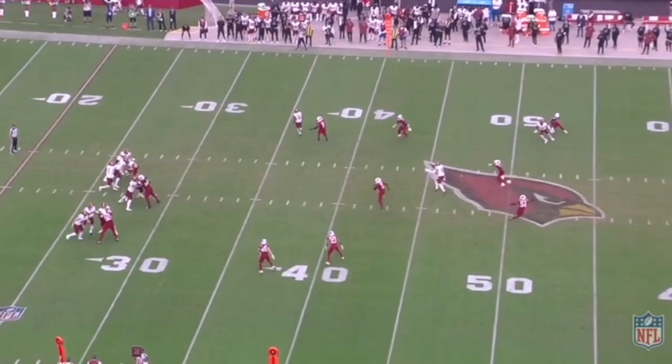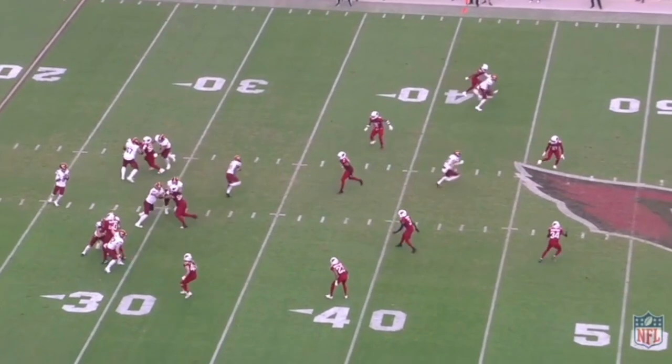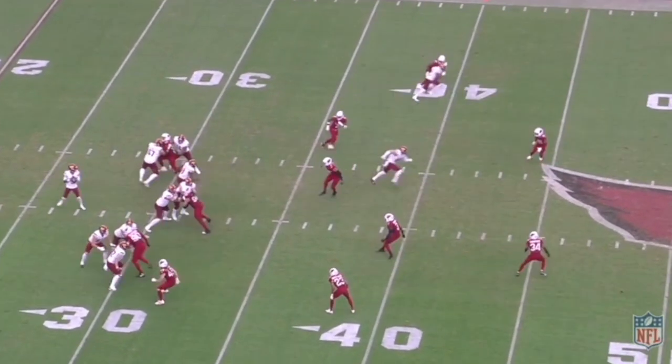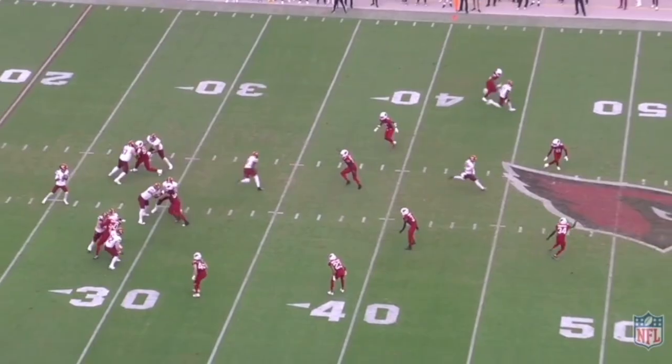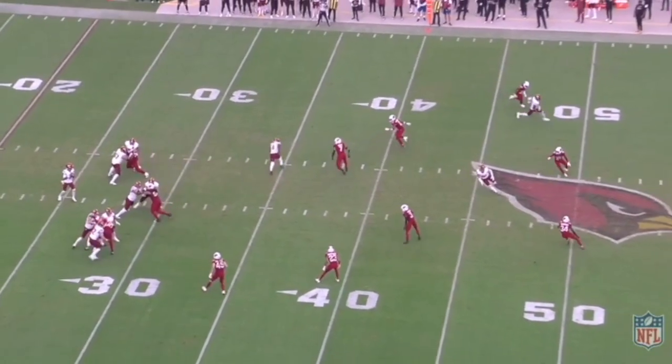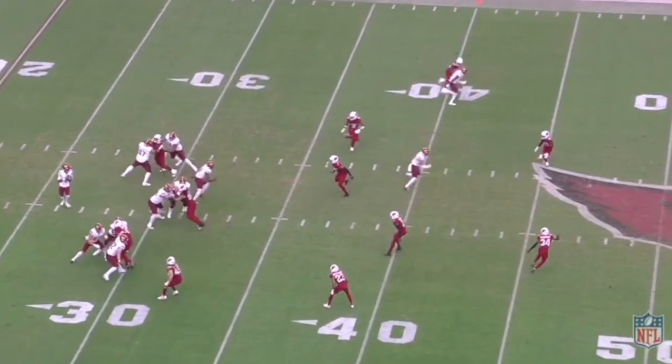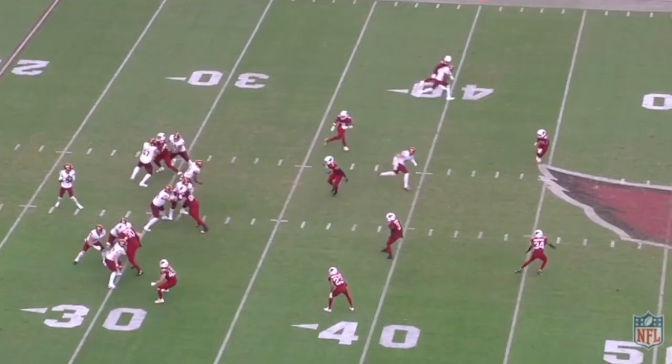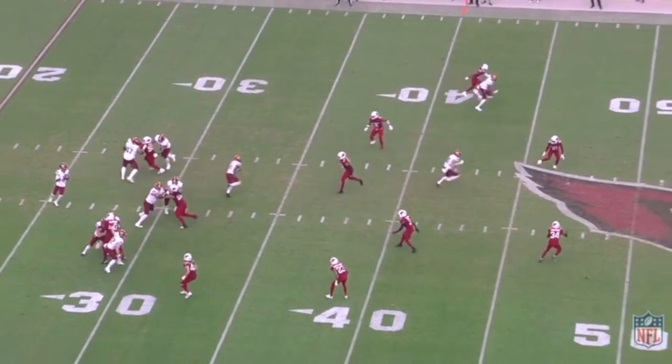And if we really freeze this, here's his pressure step. It really looks like he's trying to win up top to the post, right? And now if you look at the DB's body language, he's really chasing.